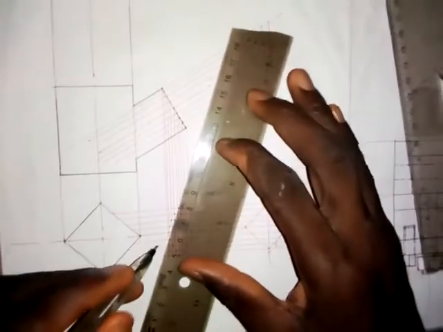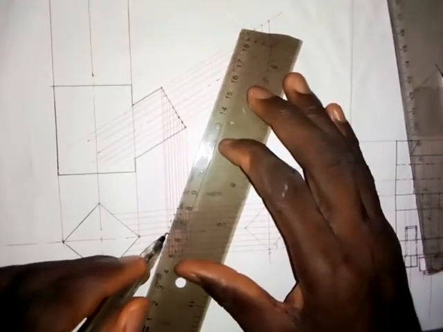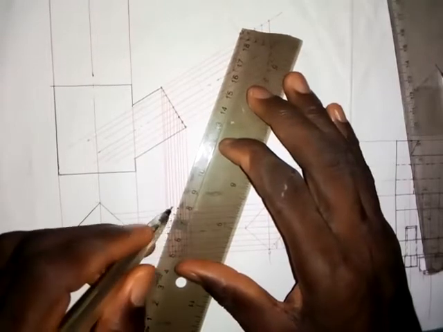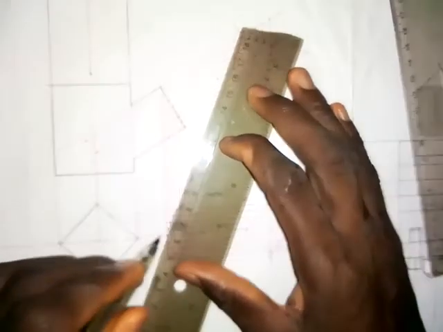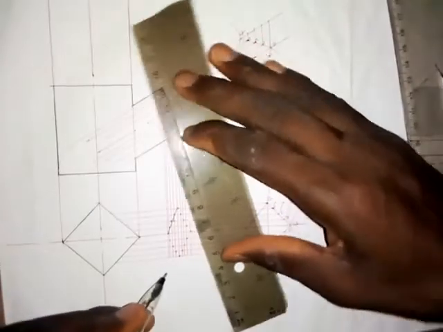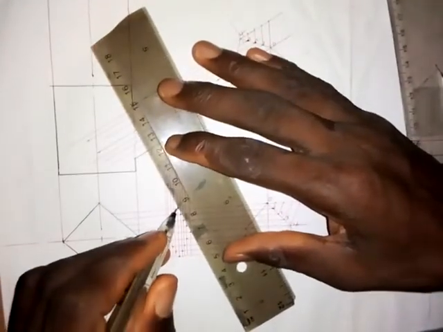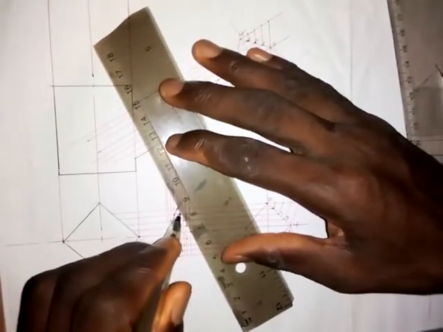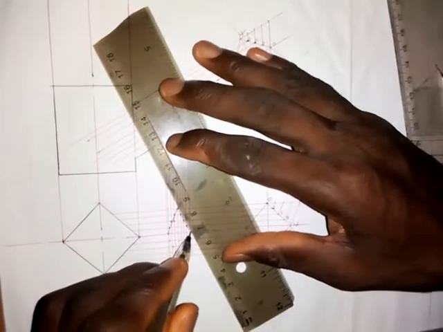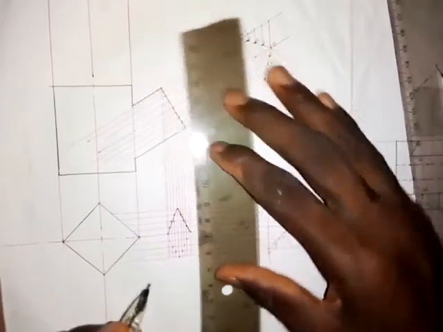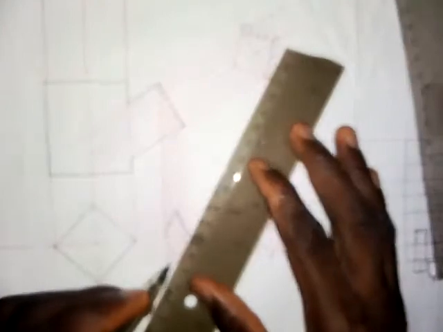All these points, you join them together with a straight line like this. So this will be the plan for the penetrating prism, that is prism Q, not X, prism Q.